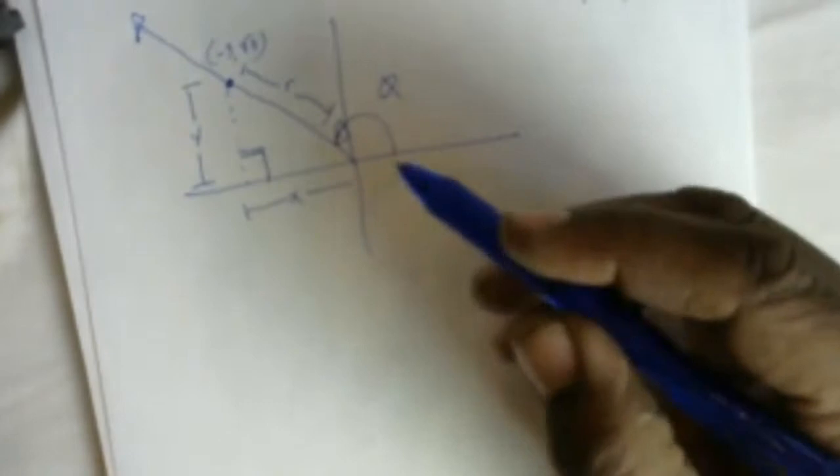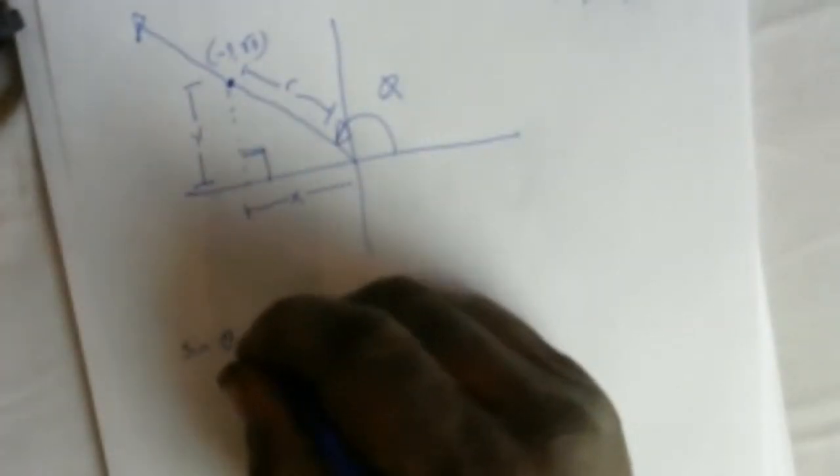So now we're asked to find the 6 trig functions. We're asked to find the sine of theta, the cosine of theta, and the tangent of theta. And we're also asked to find the reciprocals. So the reciprocal of sine is cosecant. The reciprocal of cosine is secant. And the reciprocal of tangent is cotangent.